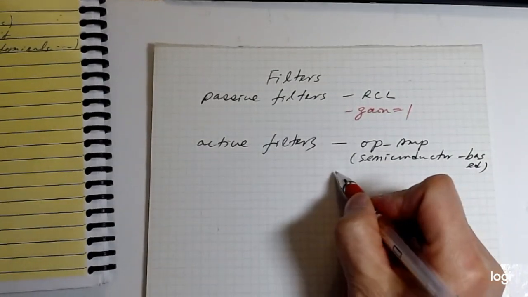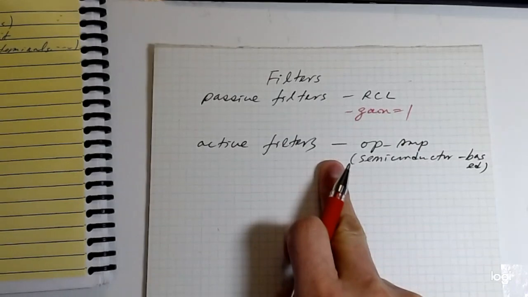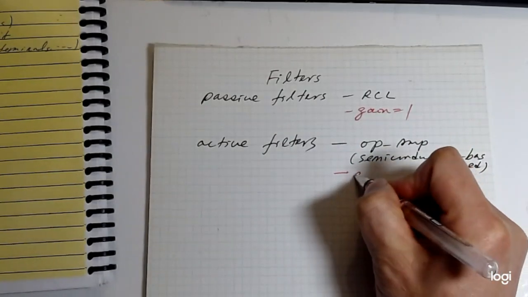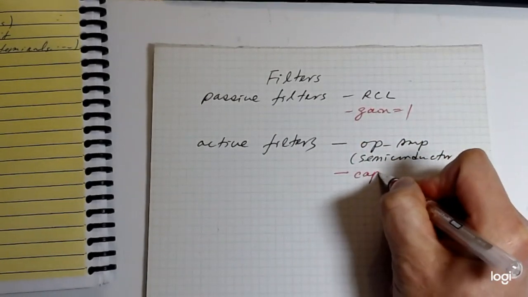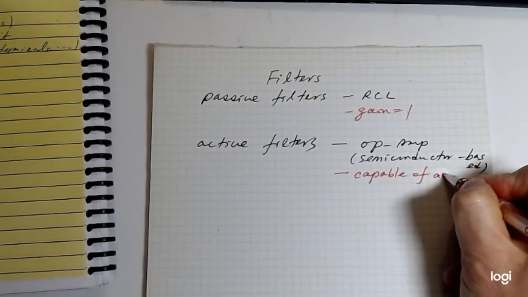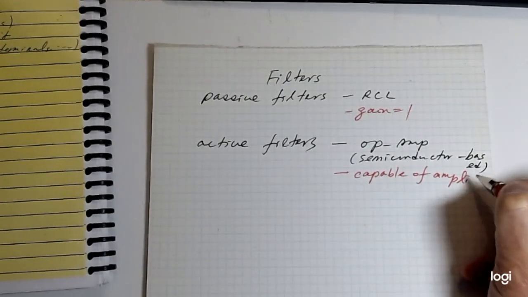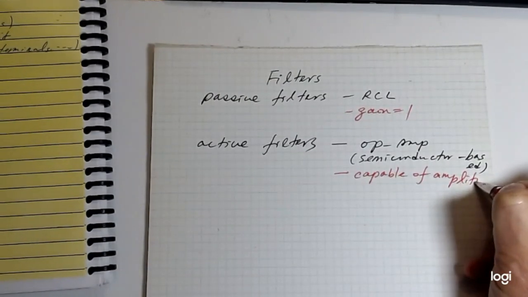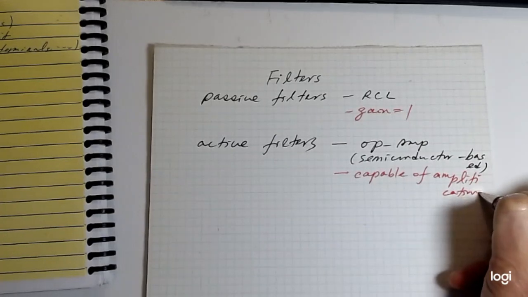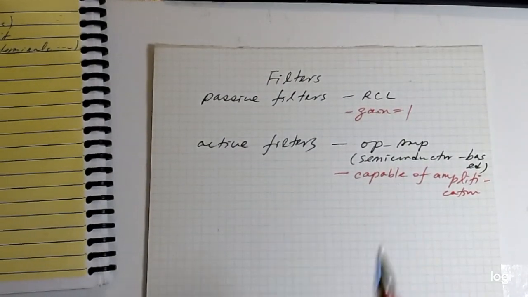However, the op-amp filter, active filter, is capable of amplification. So that's one of the advantages of using the active filters.